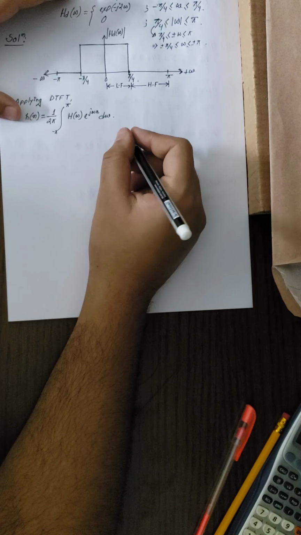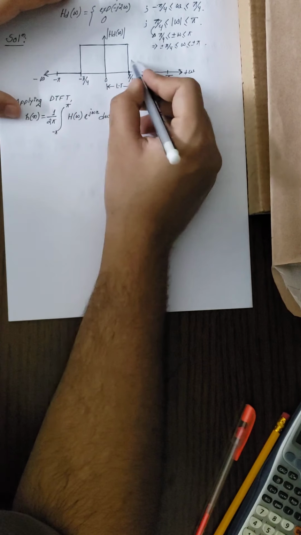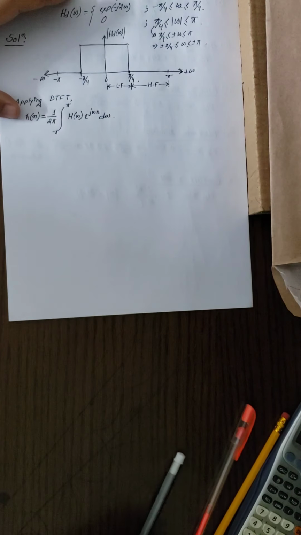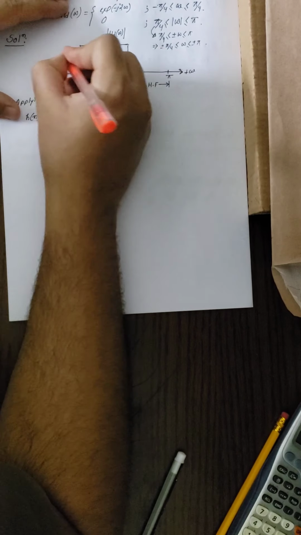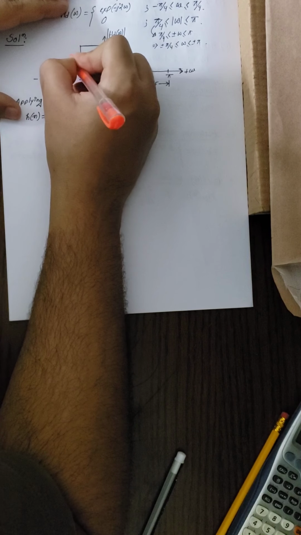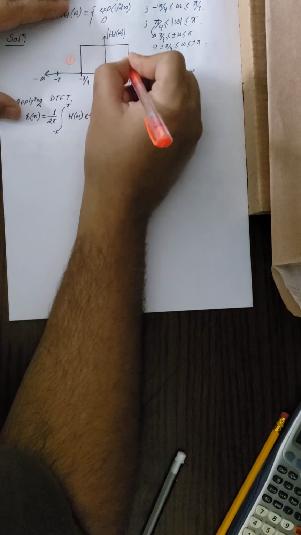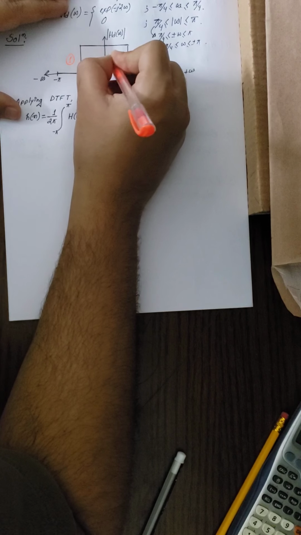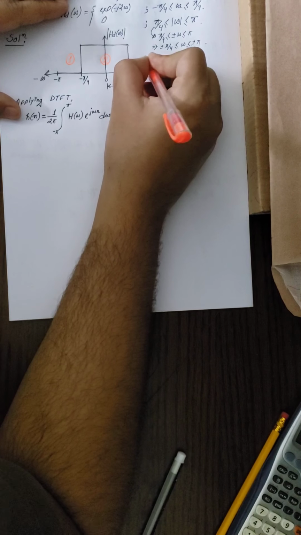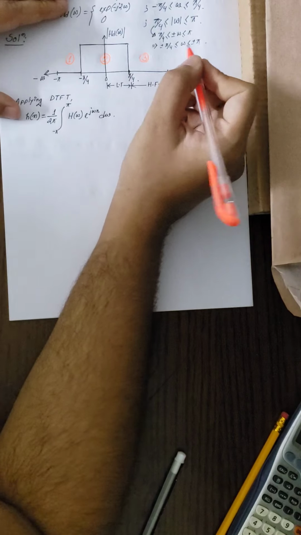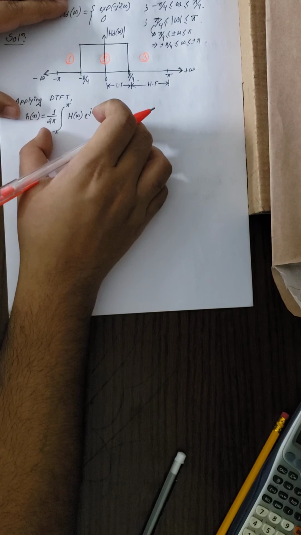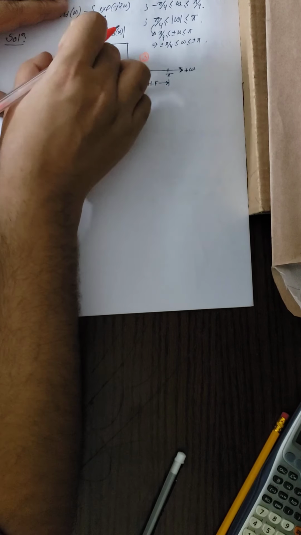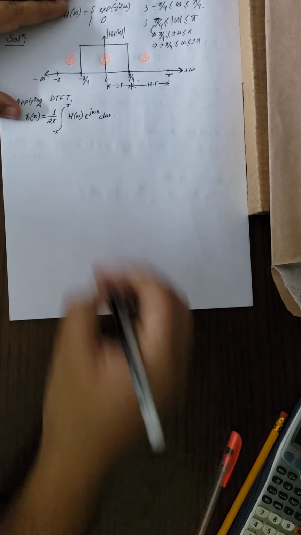So now let us divide this region into 3 parts. So this is our first part. This entire portion is our second part, and this is our third part. So what we need to do is also divide this integral into our 3 subregions.